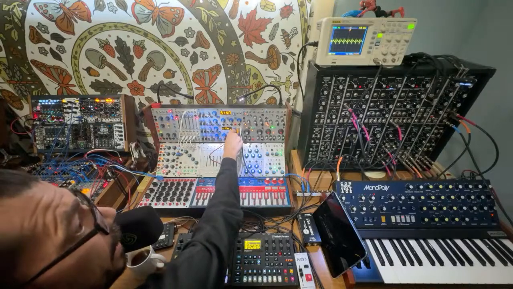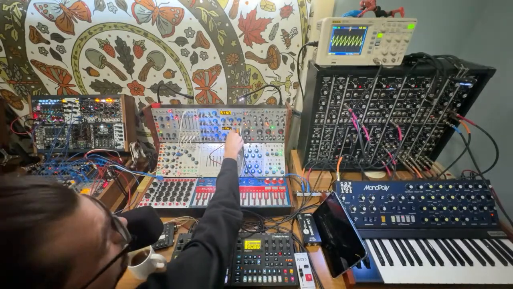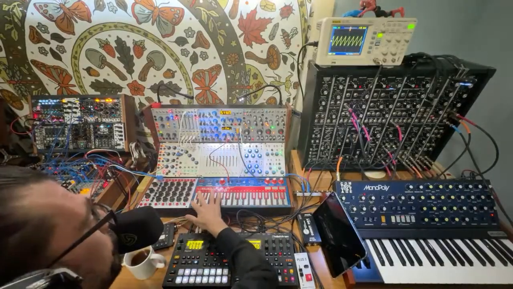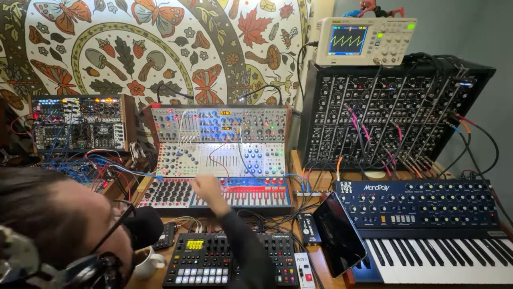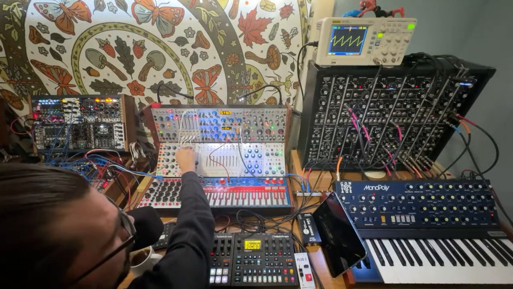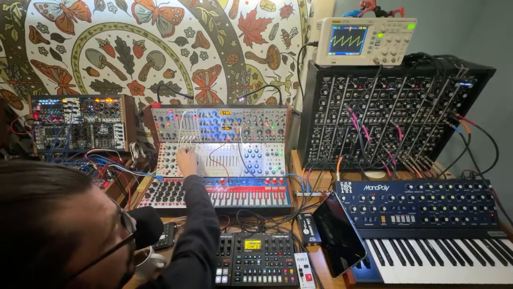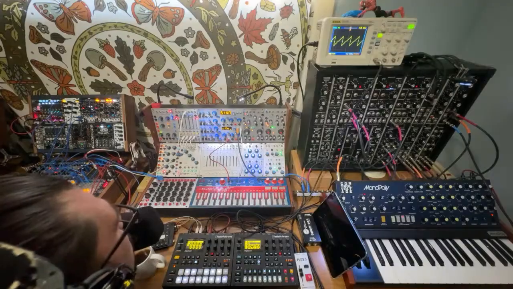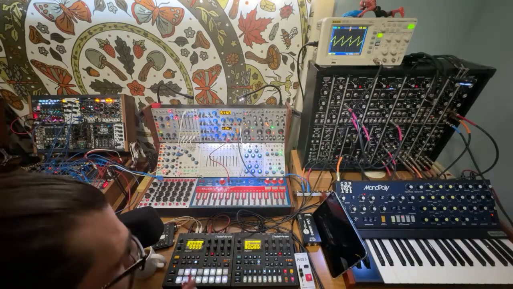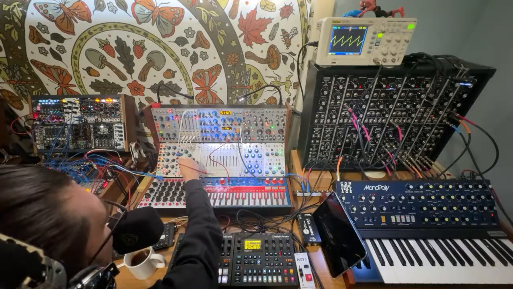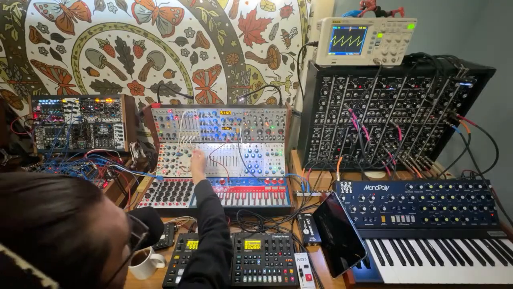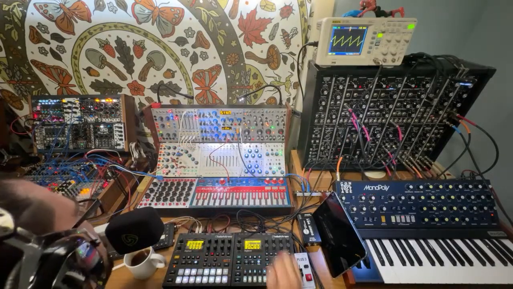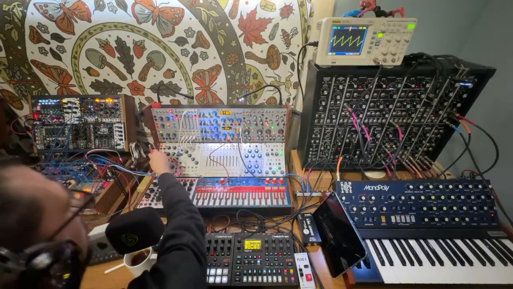Now we're going to go to a saw, because triangles don't have many harmonics. Saws have the most harmonics. What does that mean? If we want to hear the character of a filter, we want to use a saw wave, because a saw wave has the most harmonic content. In the Buchla, we use something called a low-pass gate. That is simply a filter with a VCA built in. I stop the sound, and I'm going to give it a timer.